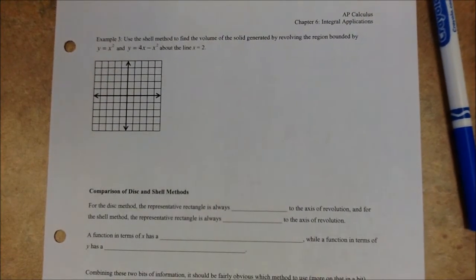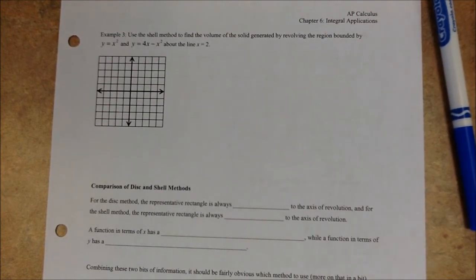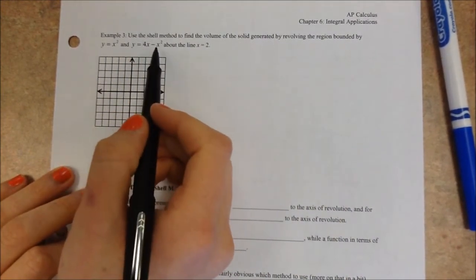All right, so we're going to pick up where we left off yesterday with the shell method. So we've got one weird kind of problem to look at, and then we're going to do a comparison of the two methods. So this first one, we've got two different regions here. So we've got x squared and then 4x minus x squared.